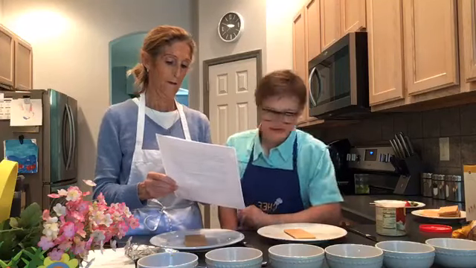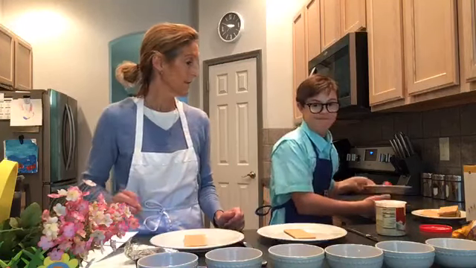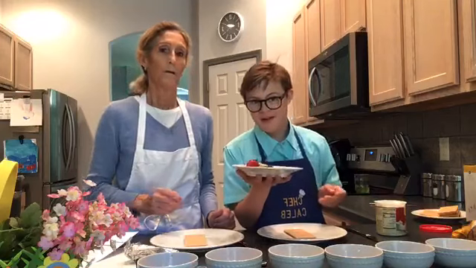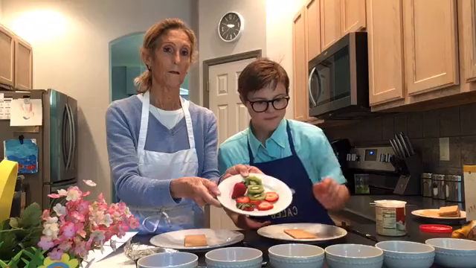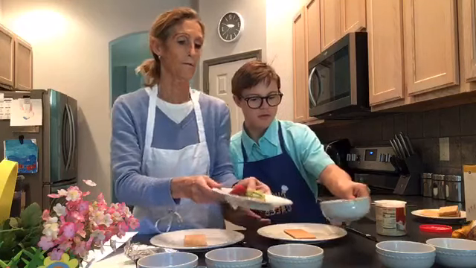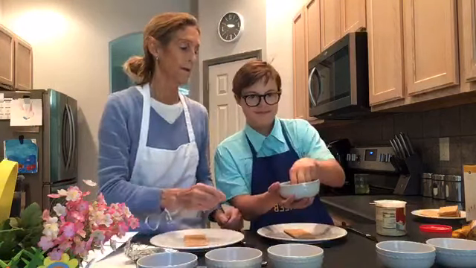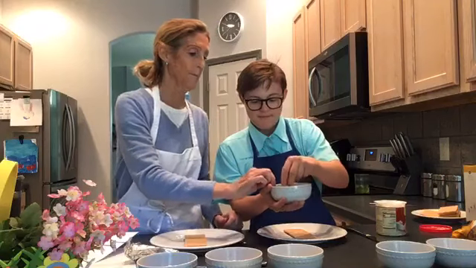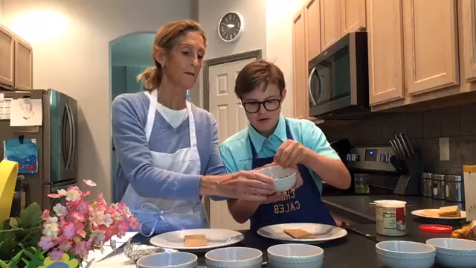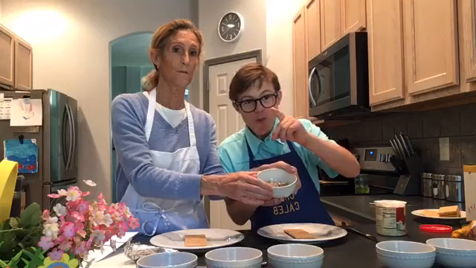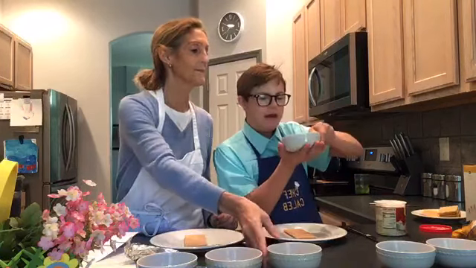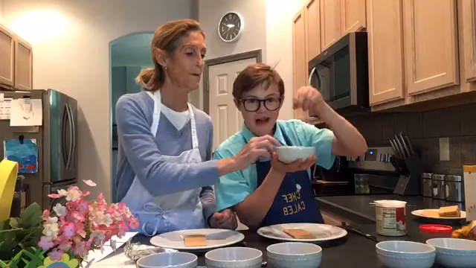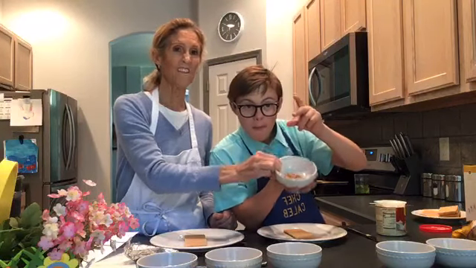Fruits, nuts, and seeds. So what do we have? Strawberries and kiwi. We've cut a little bit of those up. And those are what? These are little sesame seeds that we're going to use for decoration. Sunflower seeds. And some nuts. Tip the bowl so they can see it.